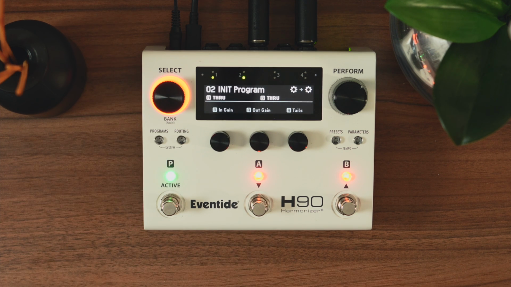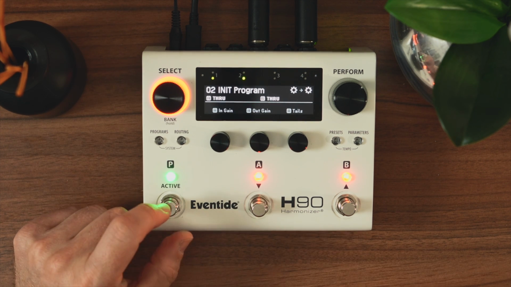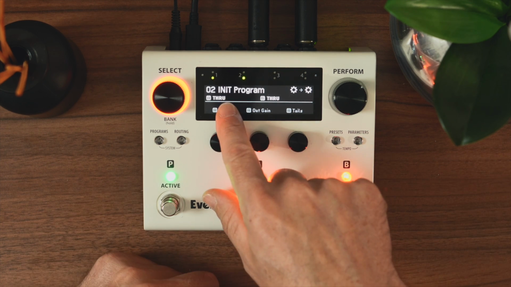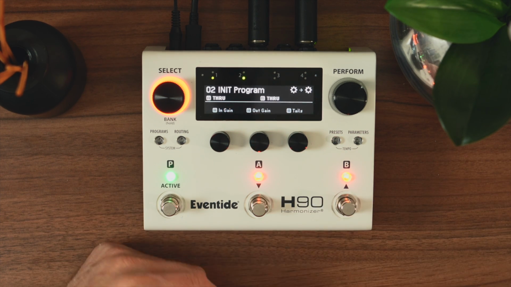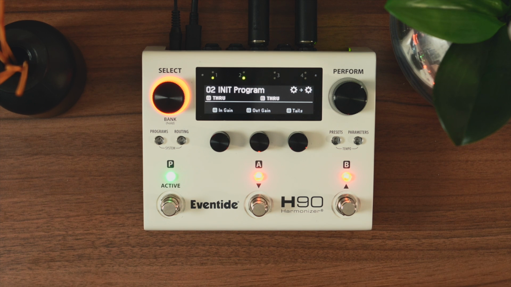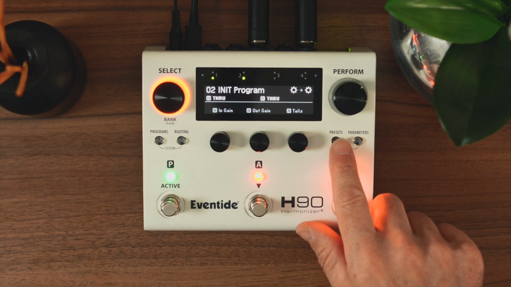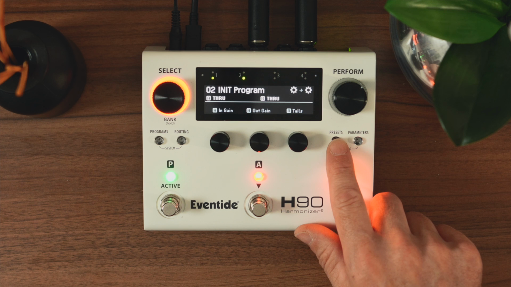So at the moment, we only have the dry signal. So we have A is just a through and B is just a through. So the signal is just coming straight through. So the first thing we want to do is to select an algorithm, which we want an effect.